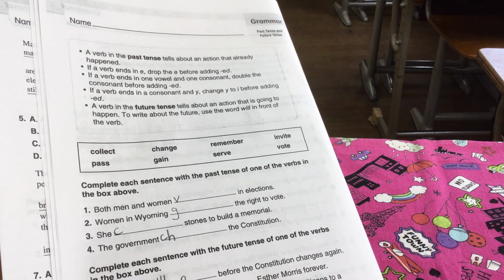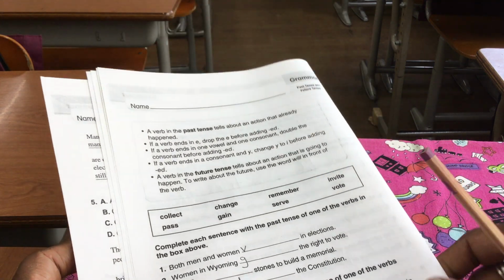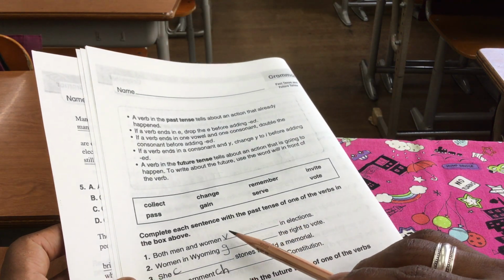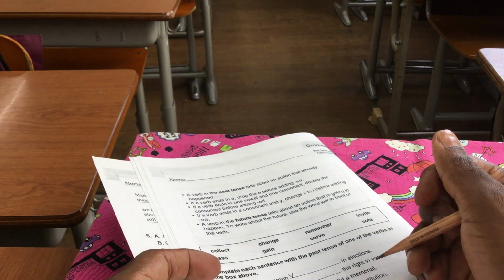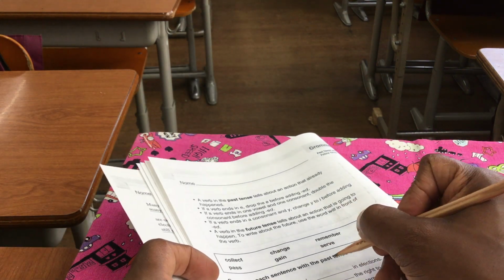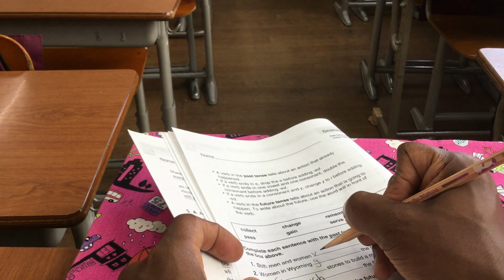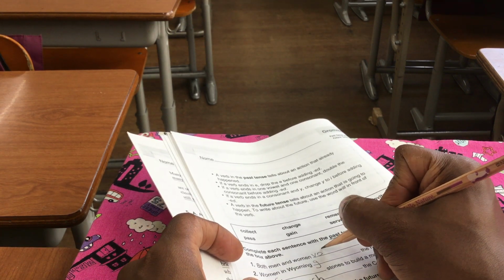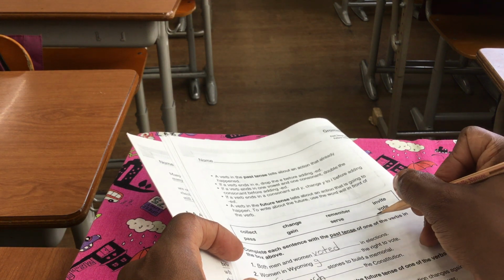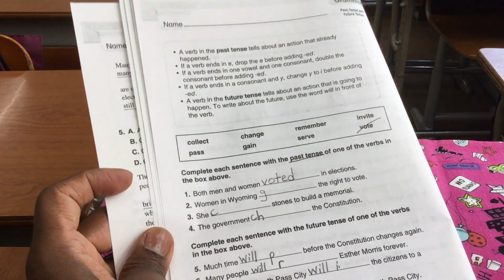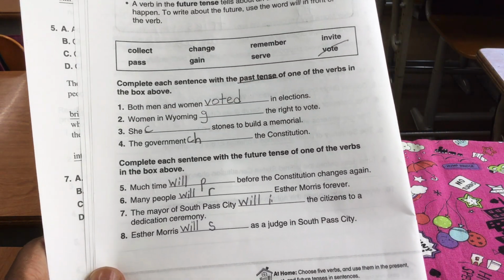Let's do one together. Number 1. Both men and women, well, I gave you the first letter, so we know you need to use the verb vote. Don't forget, put it in the past tense, it's going to be voted. V-O-T-E-D. Check.